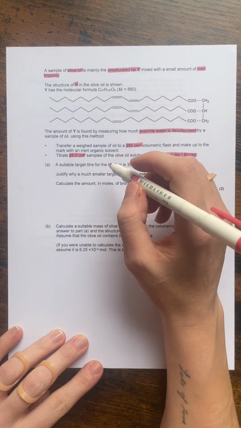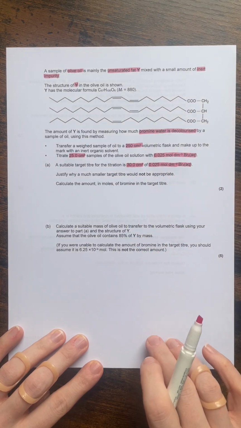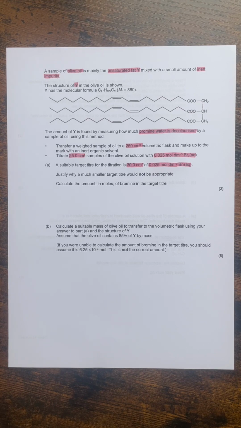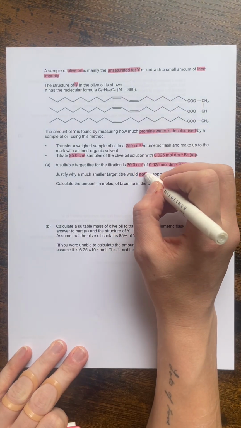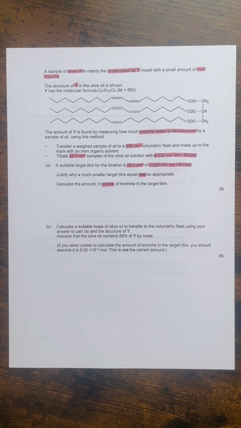Now it says a suitable target titer for the titration is 30 cm³ of the 0.025 mol/dm³ bromine water solution. We have to justify why a much smaller target titer would not be appropriate, and then we have to calculate the amount in moles of bromine in the target titer. So when we're thinking about percentage uncertainty, which is exactly why a much smaller titer would not be appropriate here, we've got to be aware of how percentage uncertainty is measured.